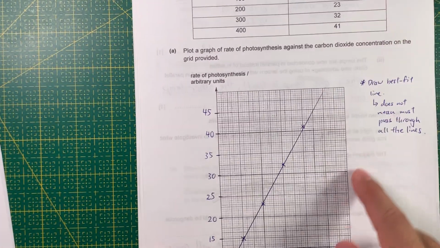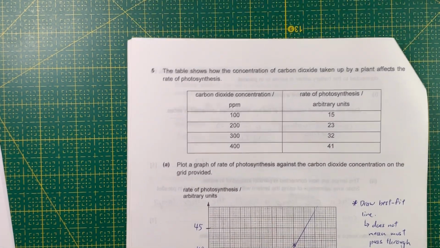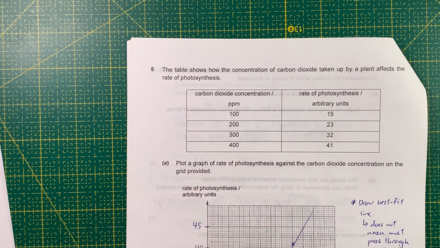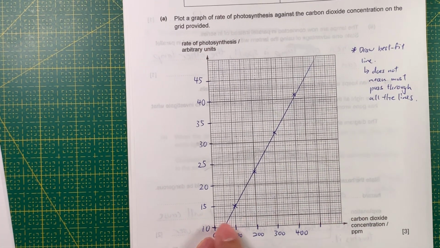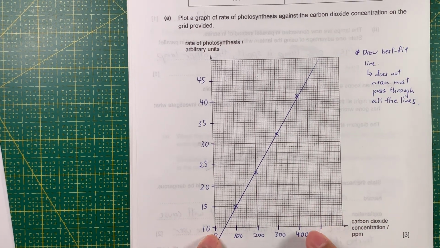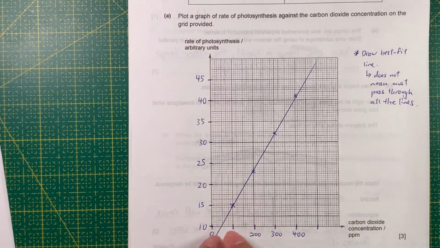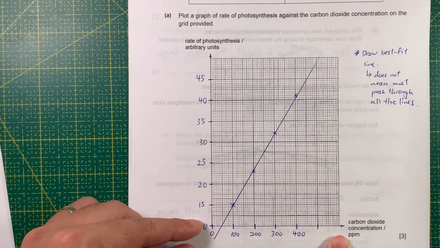For question 5, there are a few things you need to take note of, because you need to refer to the numbers given in the table. After you refer to the numbers given in the table, you must first give a correct, reasonable scale for your x-axis and your y-axis. It must be evenly spaced out and labeled clearly.